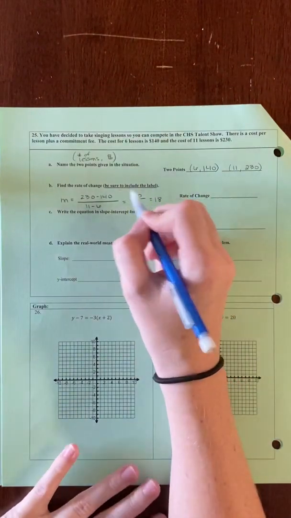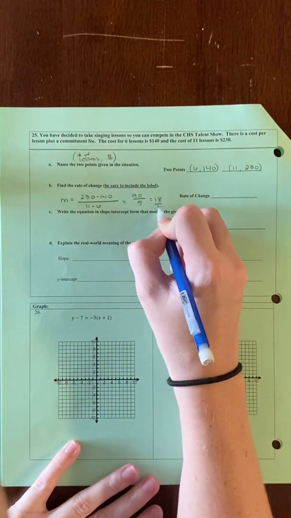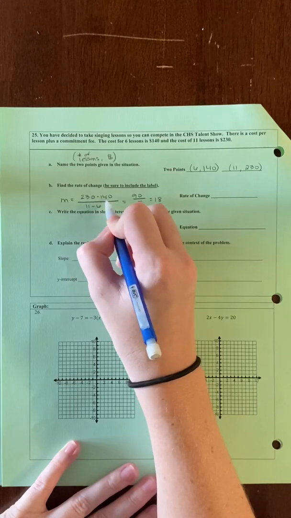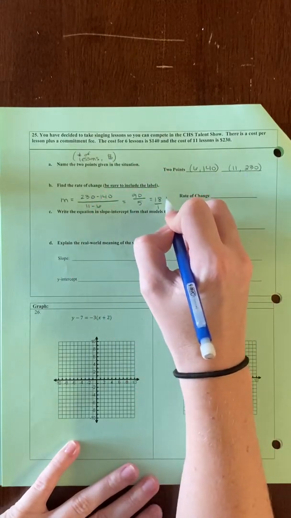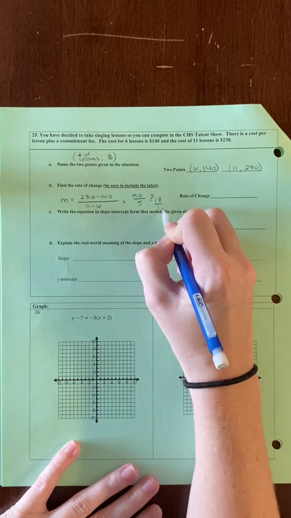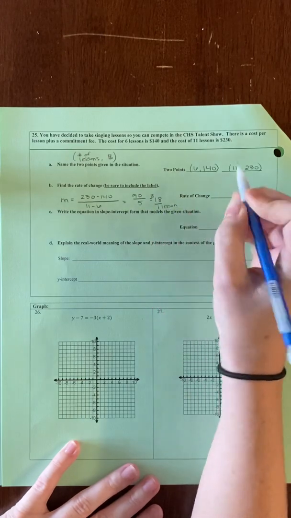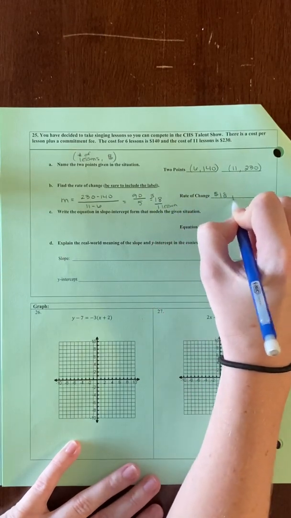And then it says be sure to include a label. So this is like really saying 18 over 1. 230 and 140 was talking about money. So this is like $18 per 1 lesson, essentially. So this is $18 per lesson.